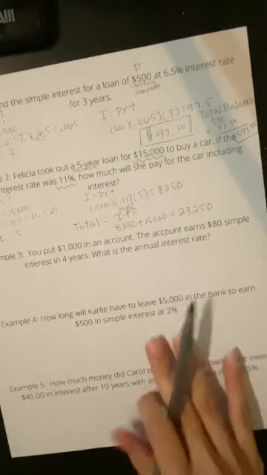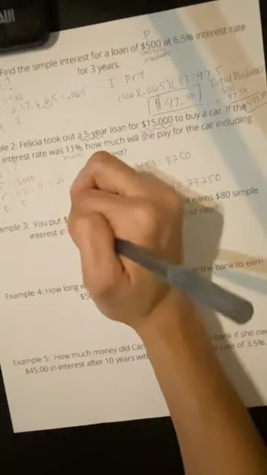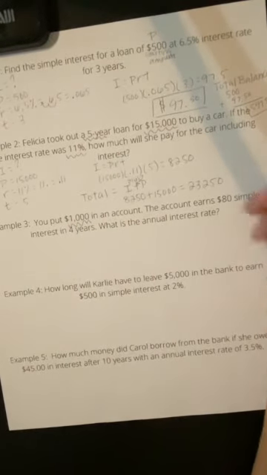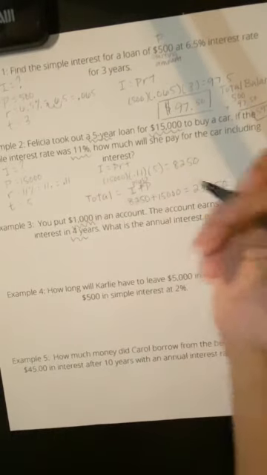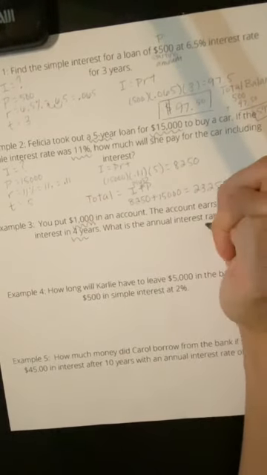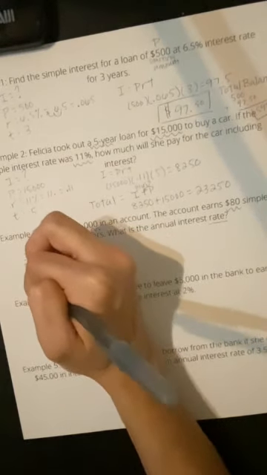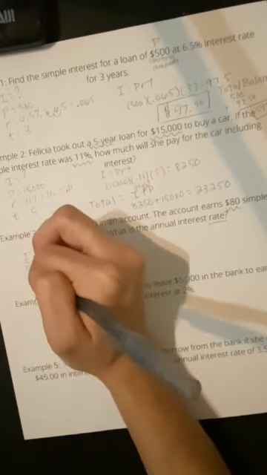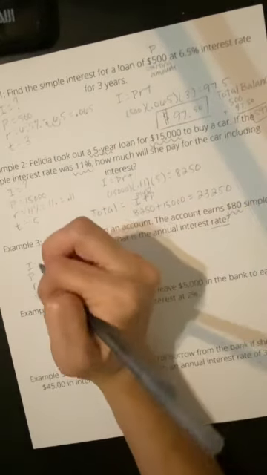Okay, so example 3. You put $1,000 in your account. The account earns $80 simple interest in 4 years. What is the annual interest rate? So I, P, R, and T. I is your interest, which is 80.